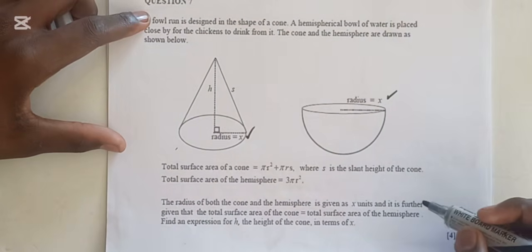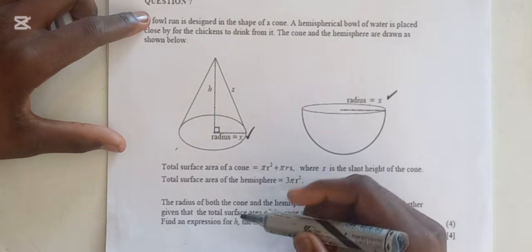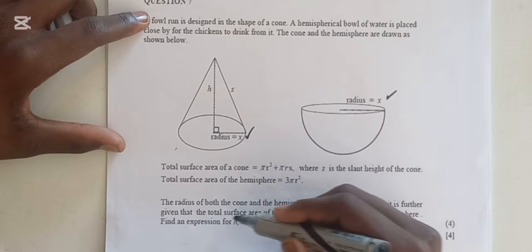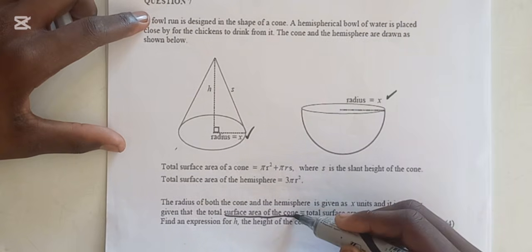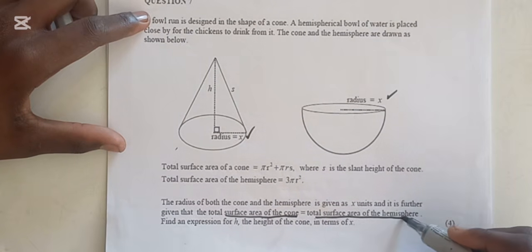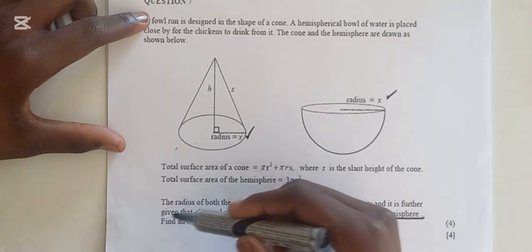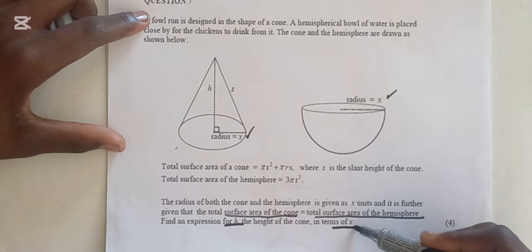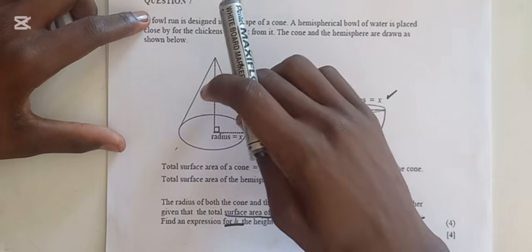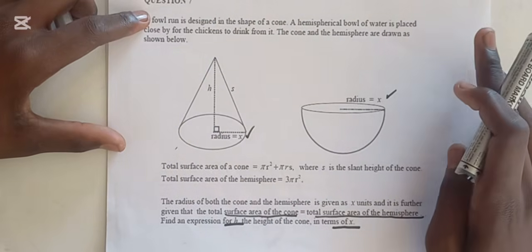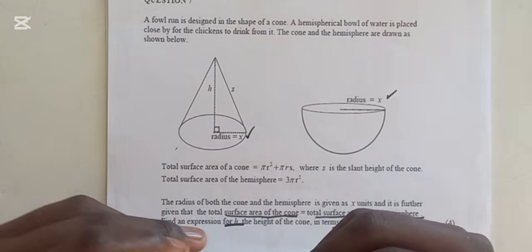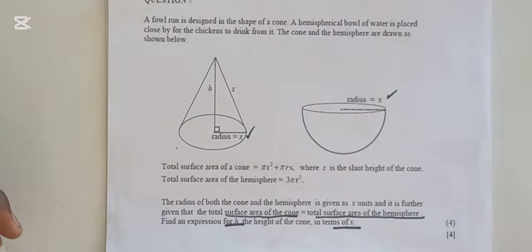They also say, and it is further given, that the total surface area of a cone is equal to the surface area of the hemisphere. So the surface area of a cone is equal to the surface area of what? Of the hemisphere. Now find the expression of h in terms of what? Of x. So they want the value of h in terms of x. Yeah, perfect.